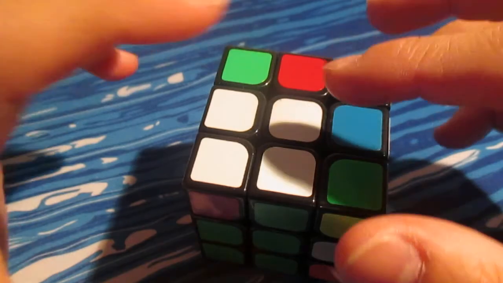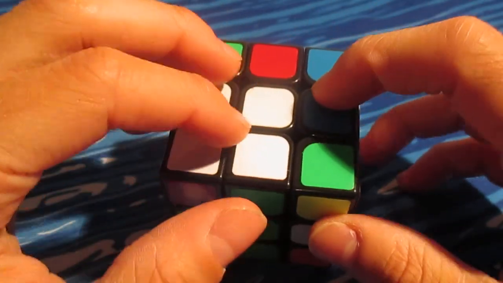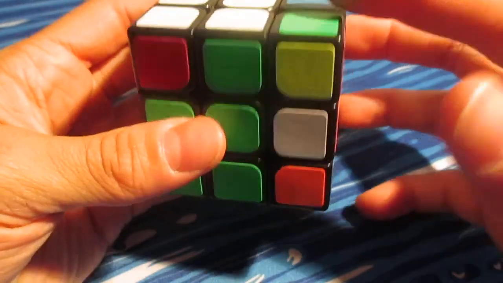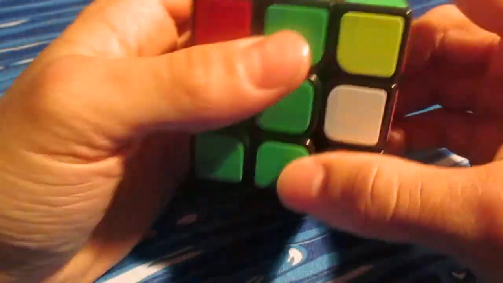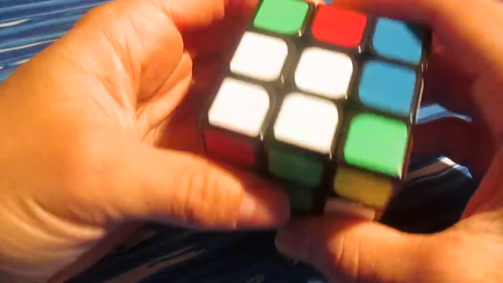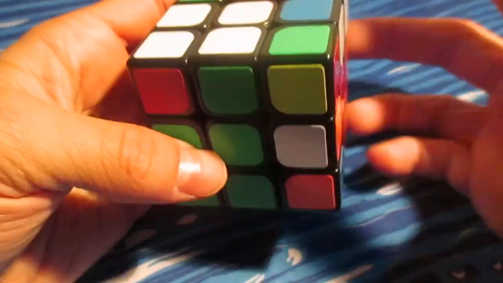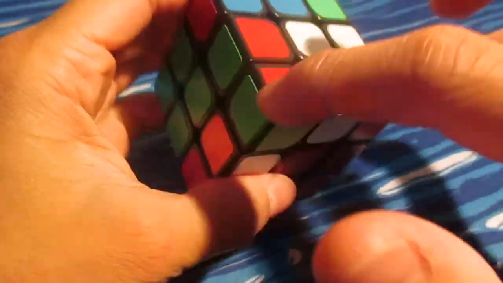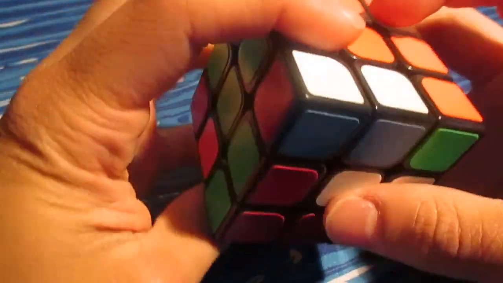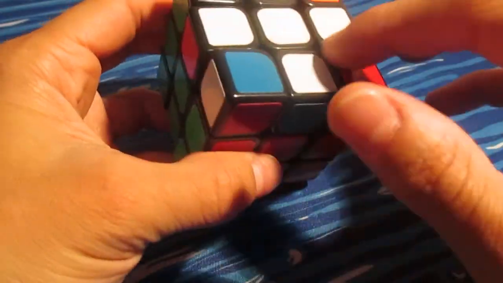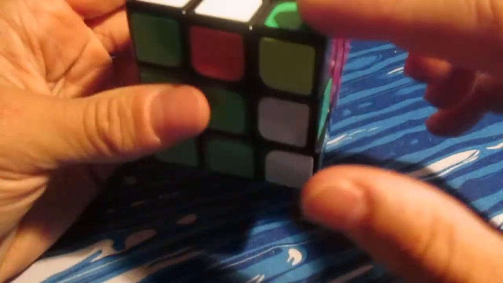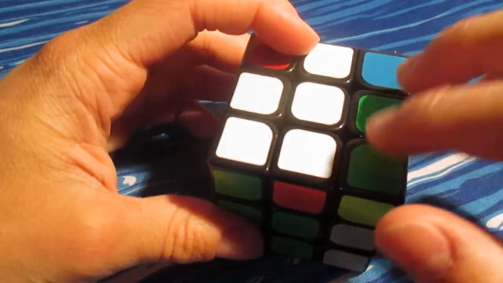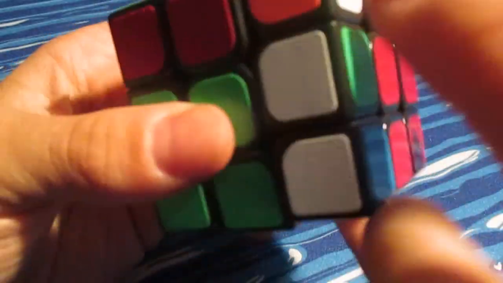If you don't know VH, which is basically a subset of the ZB method, you should learn it, or at least the first set, where you have a solved pair, and you get cases, for example this one, where you simply place this pair and get the last layer cross.